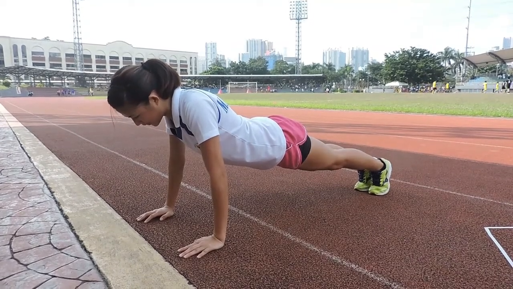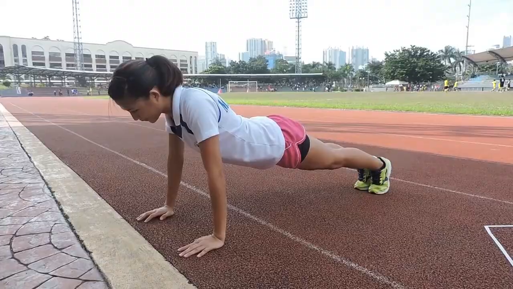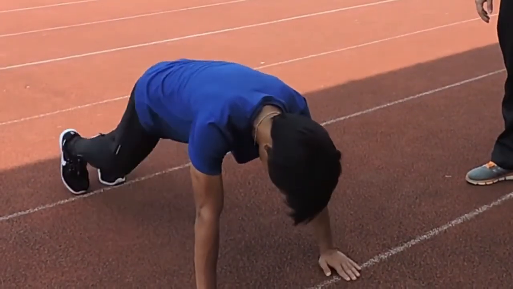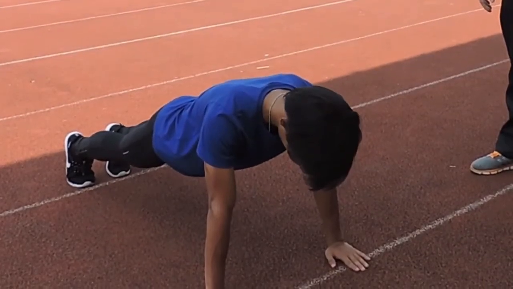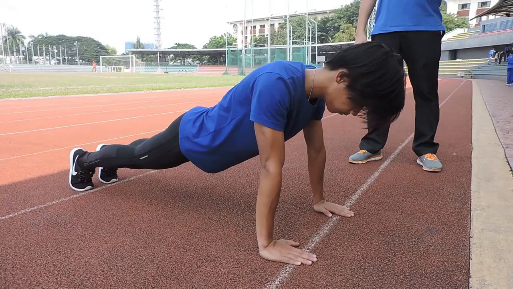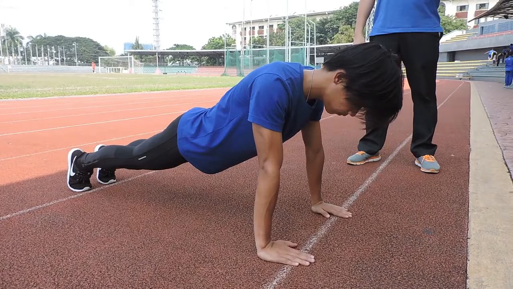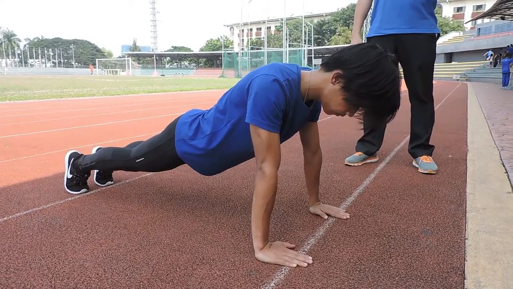Make sure that your back is flat. Head, neck, and spine are in a straight line. Keep abdominals engaged or contracted. Do not let stomach drop or allow hips to rise.